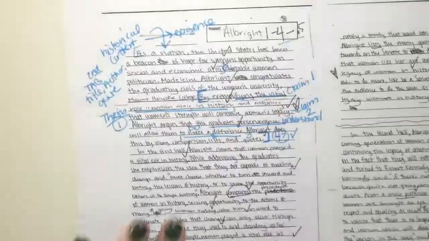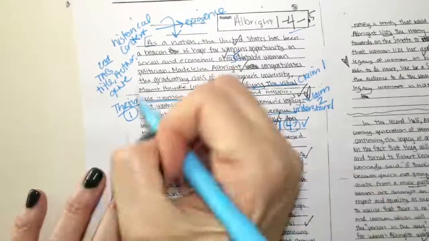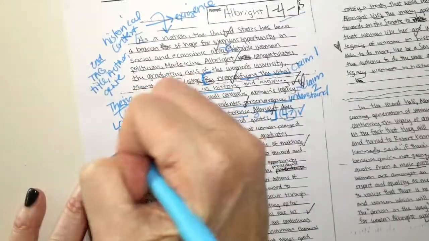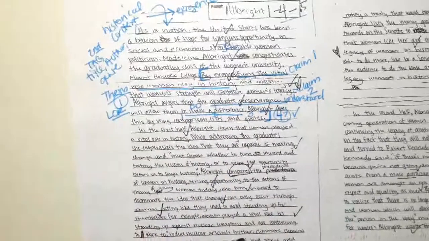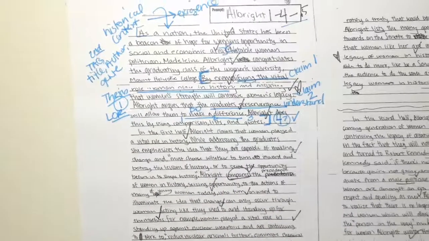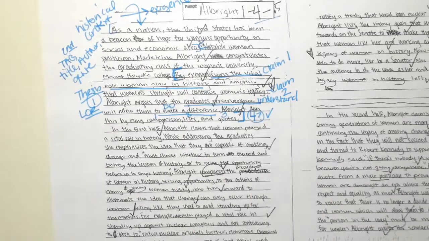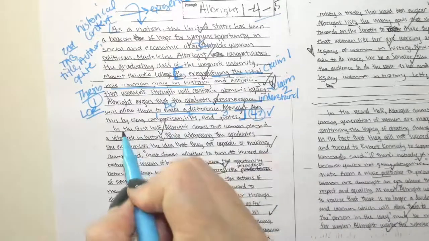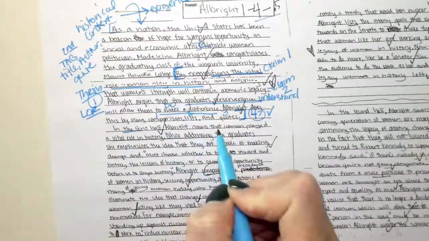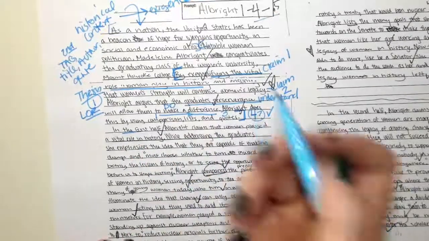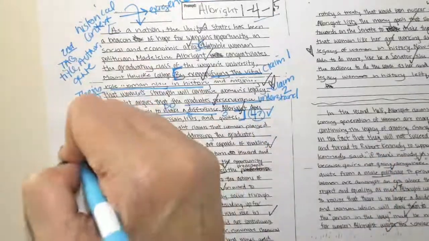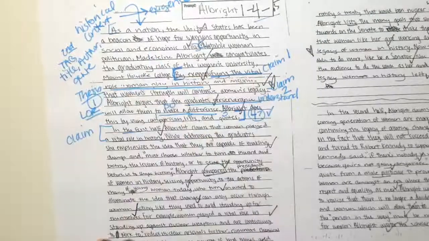The thesis also creates a line of reasoning. Remember we said on our thesis when we were looking at the rubric, it said that your thesis could create a line of reasoning. Ours does. So now what I'm hoping is that this kid follows this line of reasoning. In the first half, Albright claims that women played a vital role in history. Okay. There's our claim. It follows the line of reasoning created, and it is not factual.